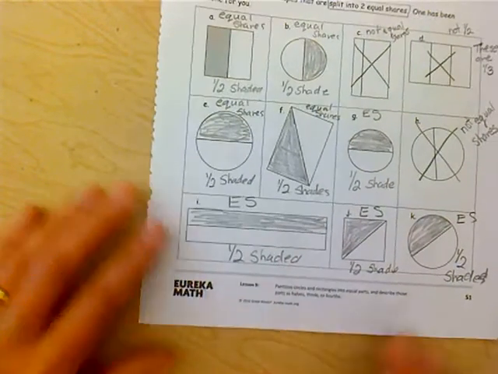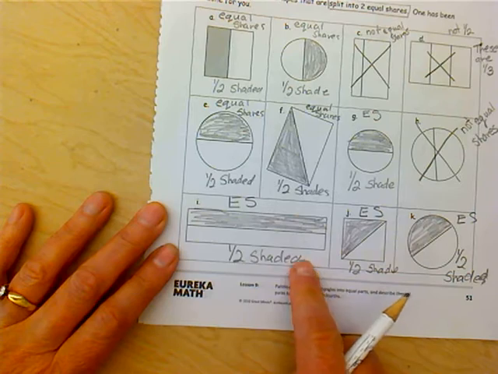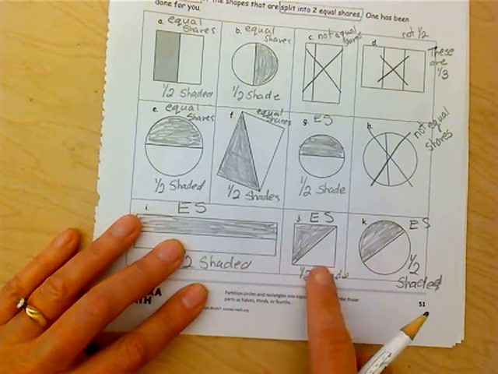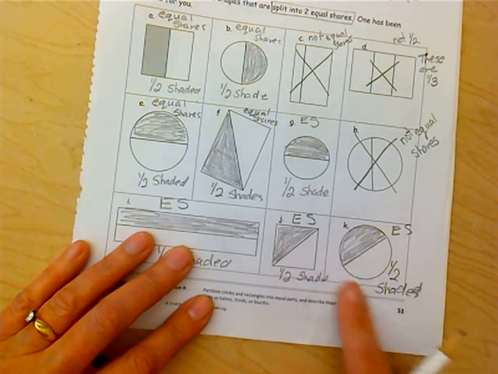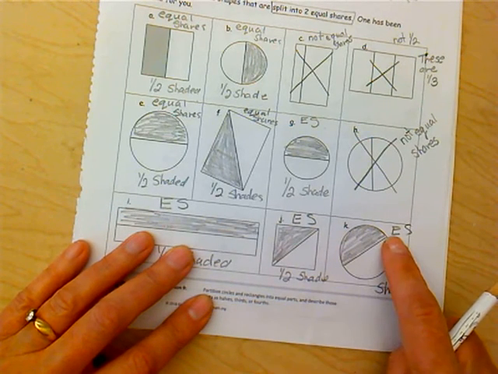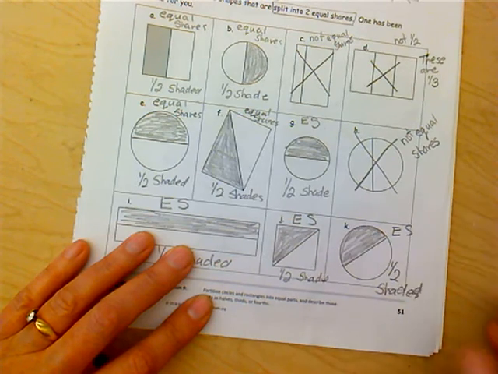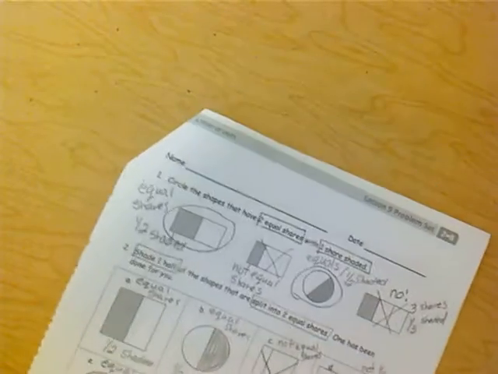Moving down to letter I, we have equal shares and half of it has been shaded. This square has equal shares, half of it has been shaded, and this circle has been divided exactly in half. I've shaded half, and it does have equal shares.